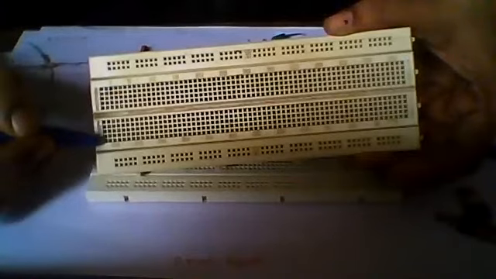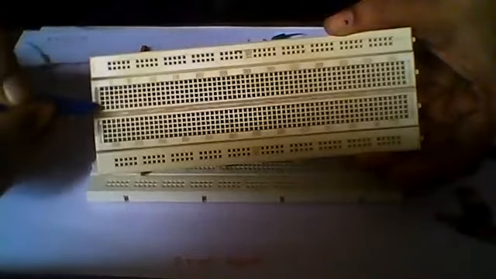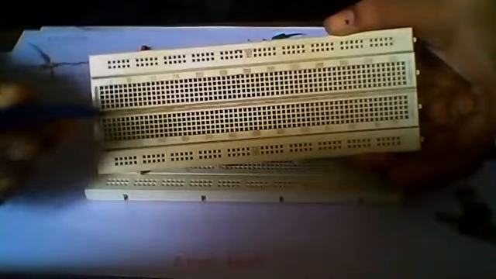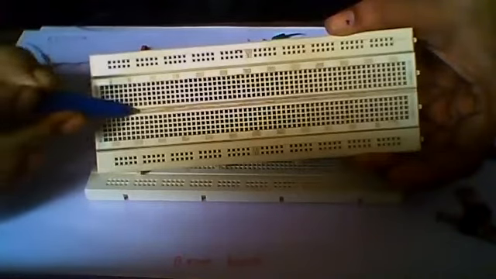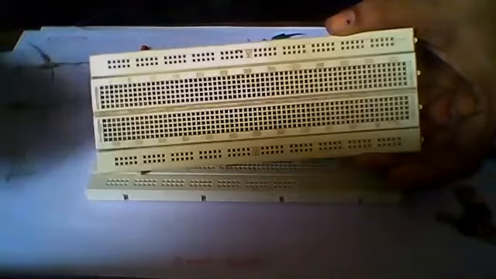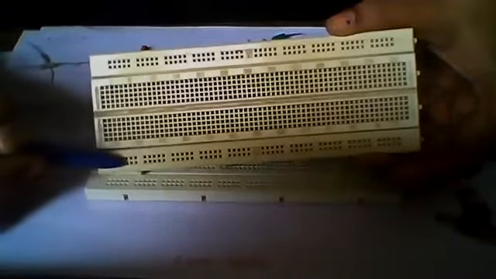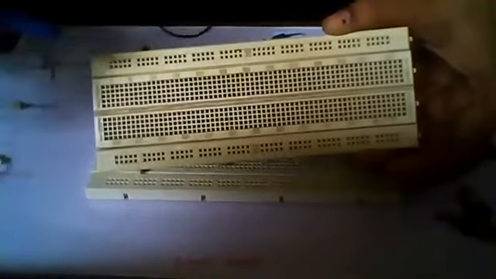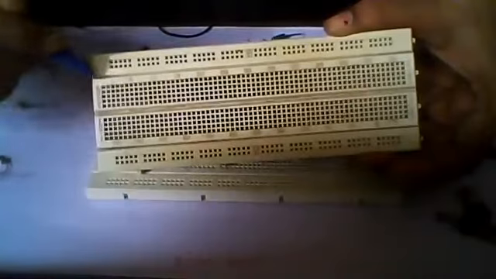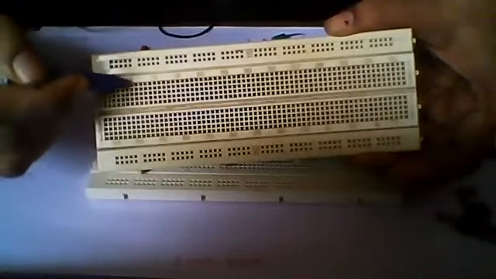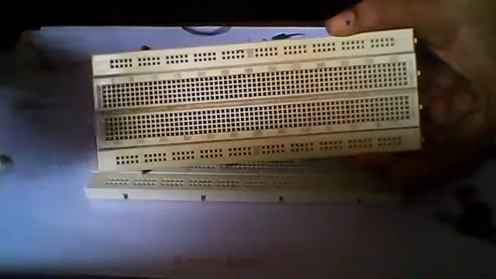Don't think this is also the same column. If we want to connect one more resistor in this column and place it here, it will not have a connection with this one. There is no internal connection between these 5 points and these 5 points. To connect more than 5 points together, we use either this horizontal section or this horizontal section. Okay. Then in this middle section, there is no horizontal connection, only vertical connection. You can connect 5 elements together.